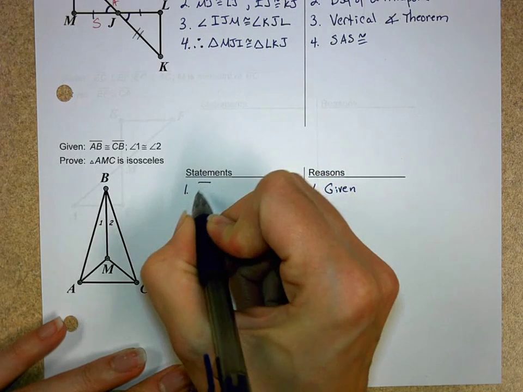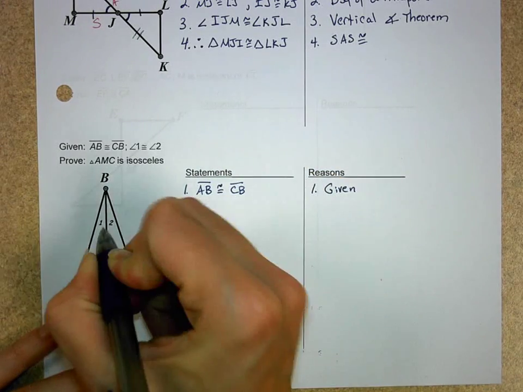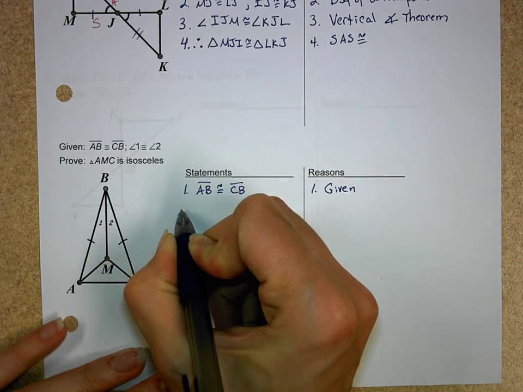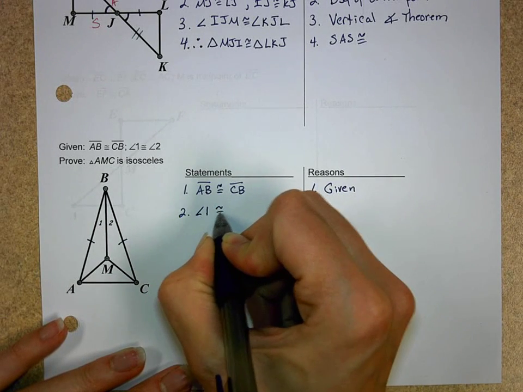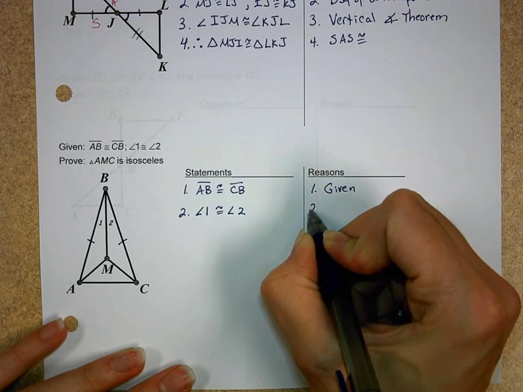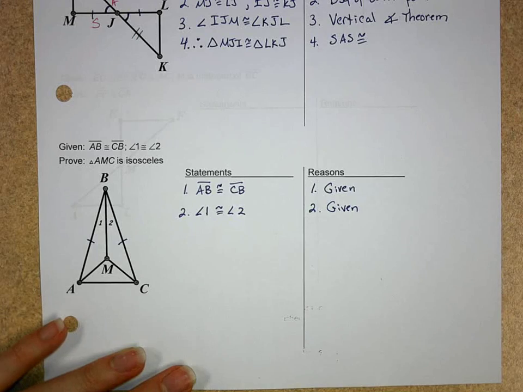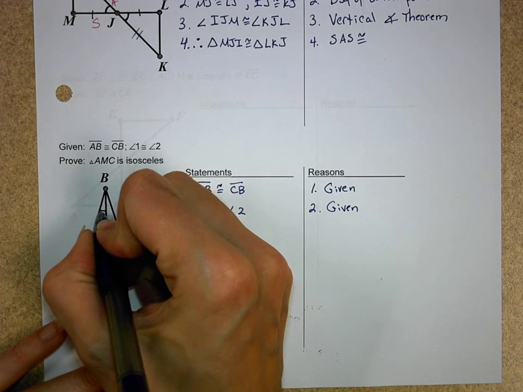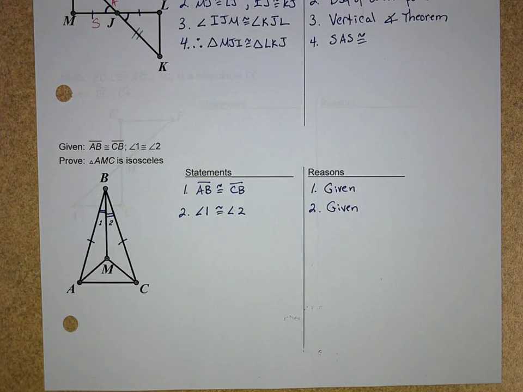All right, I'm going to start with AB. It's just going to be congruent to segment CB. And then my next given is the fact I have angle 1 is congruent to angle 2. And that's also given. You can put those in the same or separate steps, but I'm going to make sure these are clearly marked. Okay? So I know those two are congruent to each other.